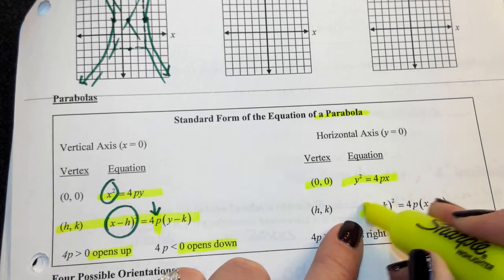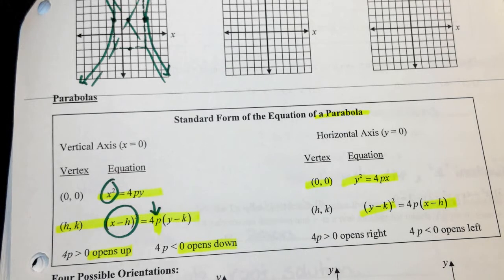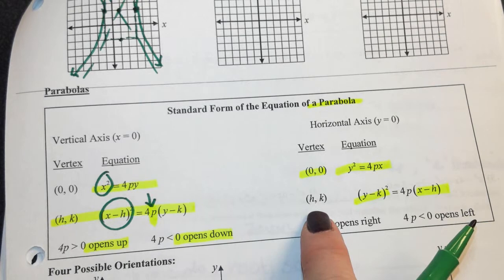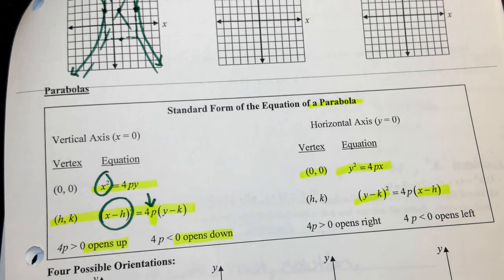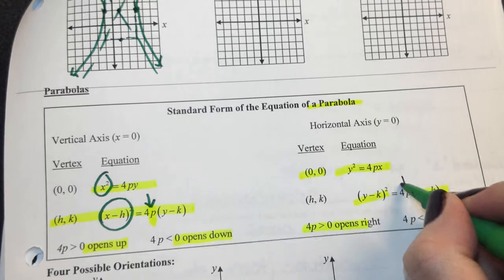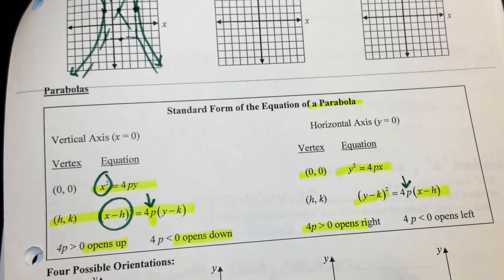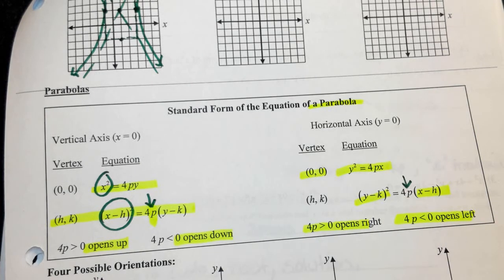If you have a number added or subtracted to x and y, then the vertex is going to change. It'll be at h, k. What's the positive direction, by the way? Think about your x-axis for a minute. Where are your positive x values? To the right or to the left of the origin? To the right. So if the number in front of x is positive, then you know it opens to the right. If it's negative, it opens to the left.